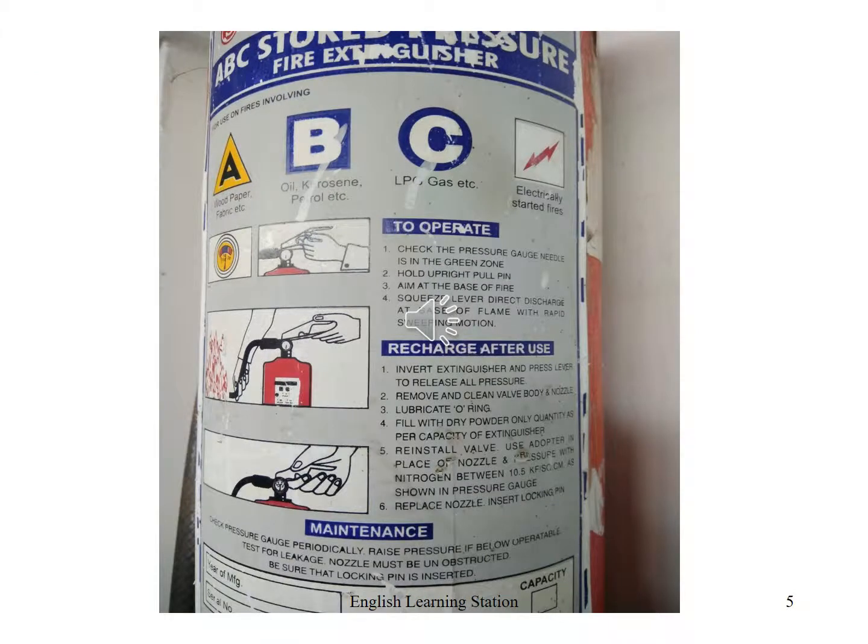What we find here are 3 sets of common instructions that one would come across in everyday life. The first is the set of instructions that one would find on a fire extinguisher. The second is the set of instructions that one would find on an elevator or a lift. The third is a set of instructions found on an LED torch.